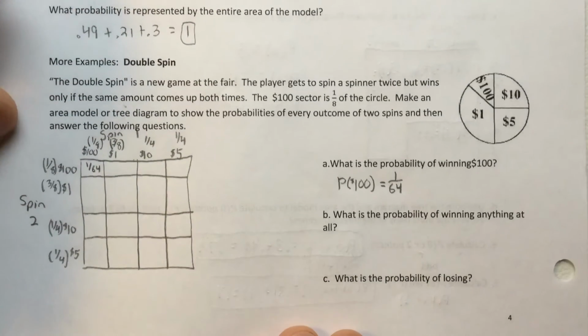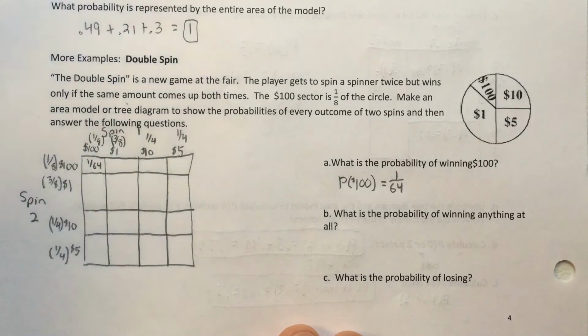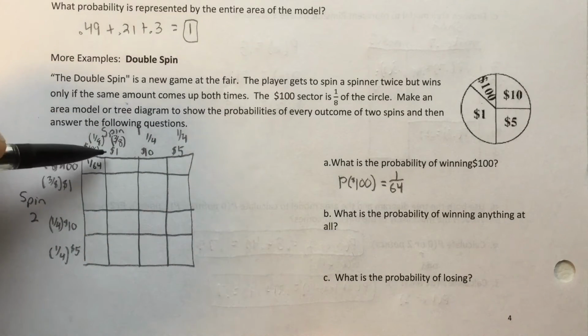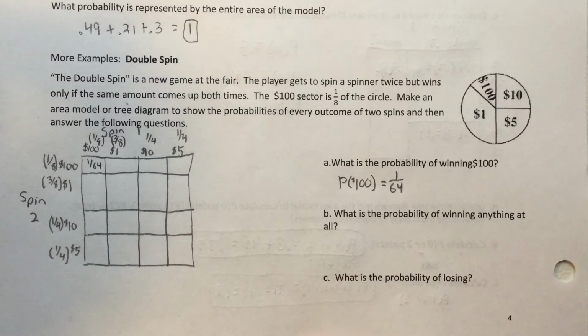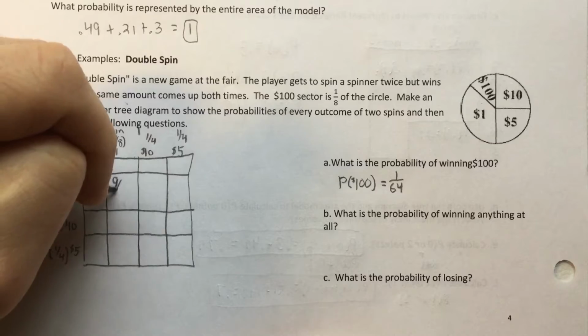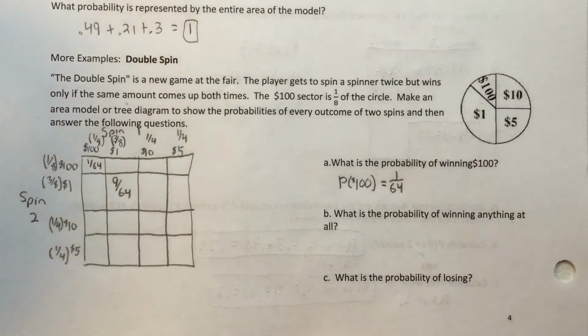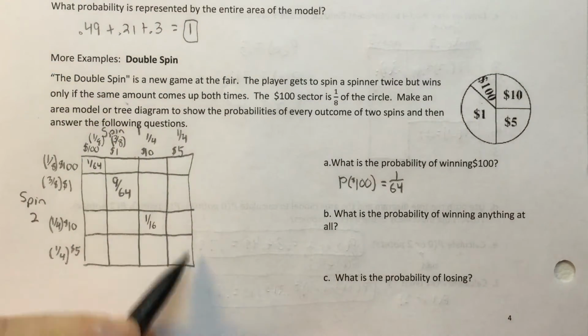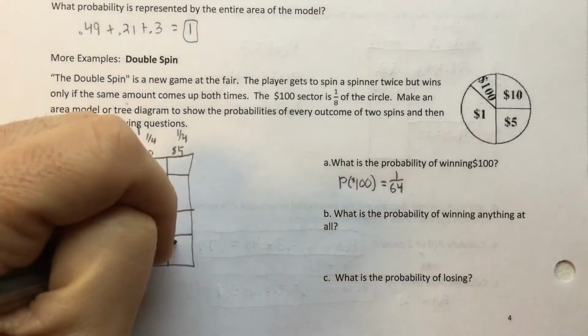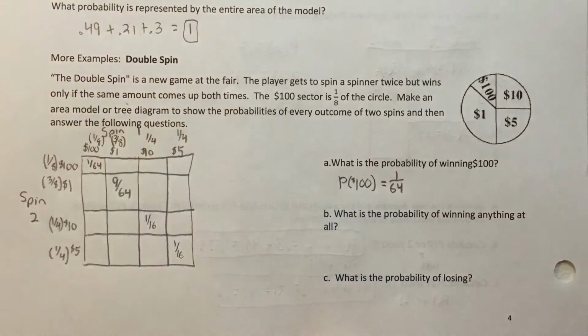What is the probability of winning anything at all? So I would win $100 in this space. I'd win $1 in this space, so 3/8 times 3/8 is 9/64. I'd win $10 in this space, so 1/4 times 1/4 is 1/16. And I'd win $5 in this space, which again is 1/4 times 1/4 or 1/16.